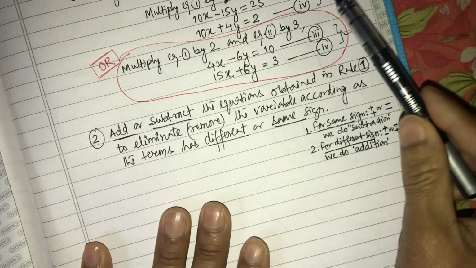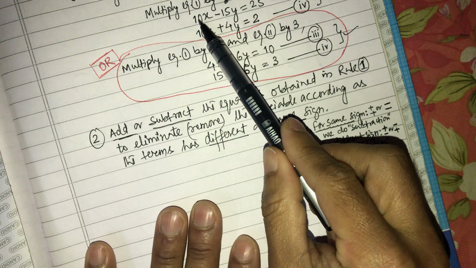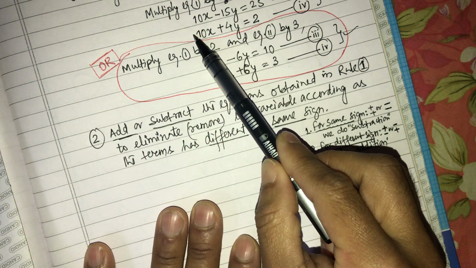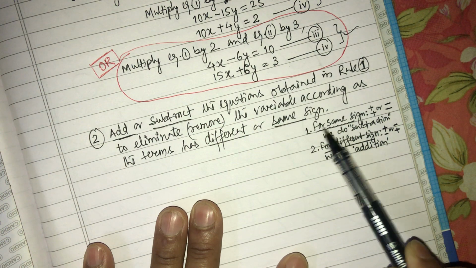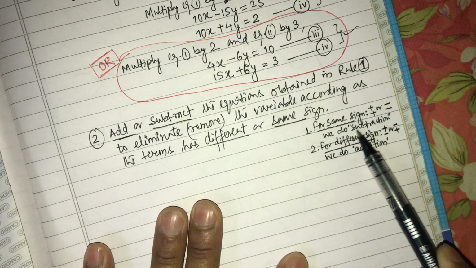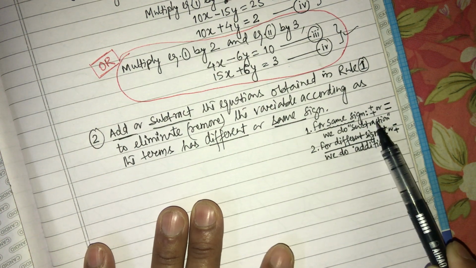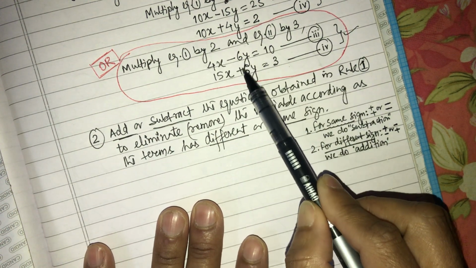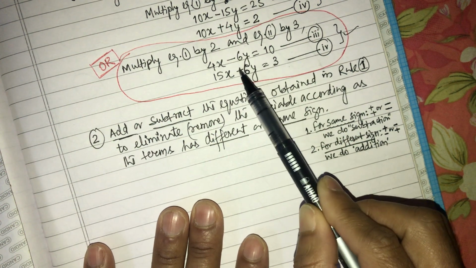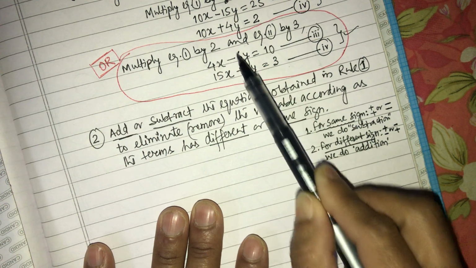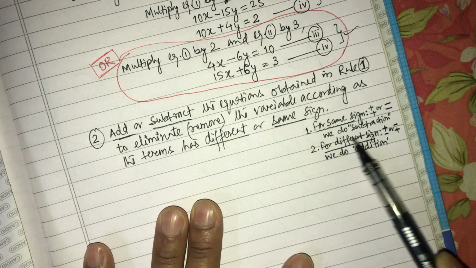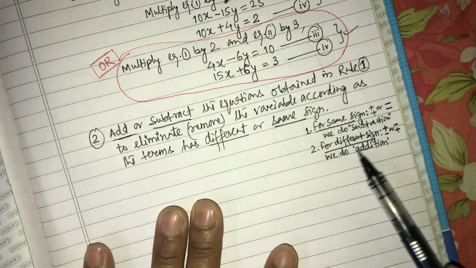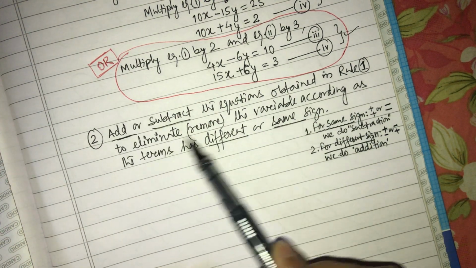Now see again. In this first option, both equal coefficients 10 and 10 had plus sign, plus plus. Plus plus or minus minus means same sign. So this comes under the first category, same sign. In same sign, what do we do? We subtract them. Subtraction we follow if the sign is the same. Now in the second option, if you see y, 6 and 6, you find opposite sign. The upper one has minus 6, the lower one has plus 6. So minus and plus means opposite sign, different sign. For different sign, we follow addition, we add. So this is the meaning of rule number 2.